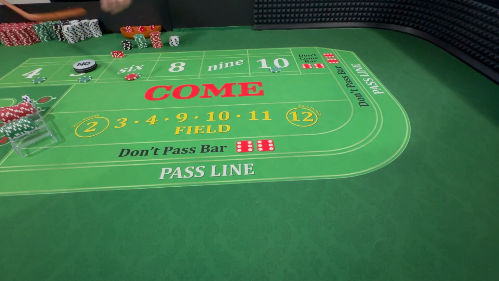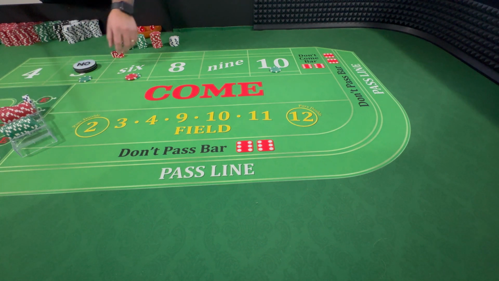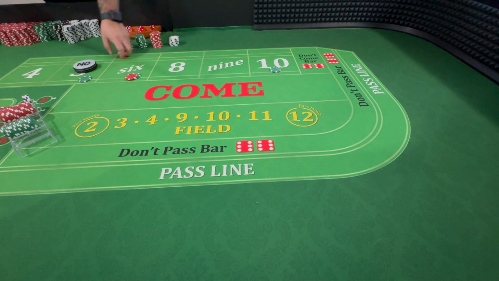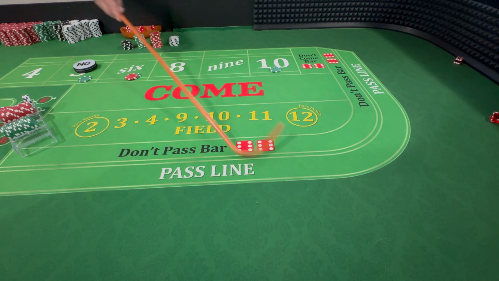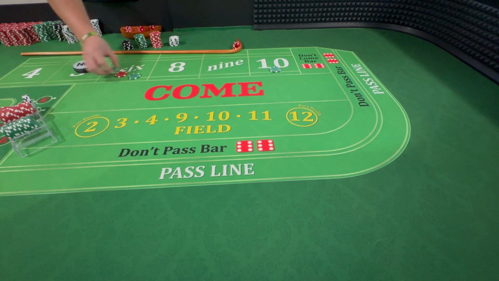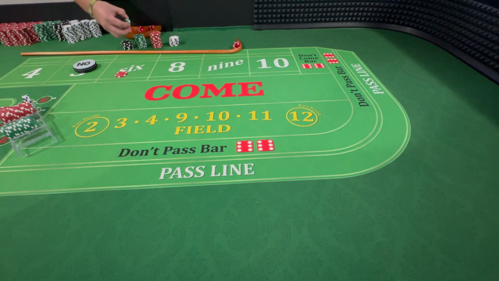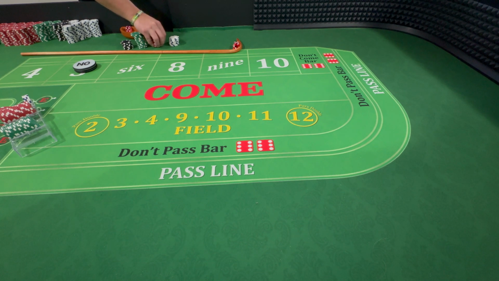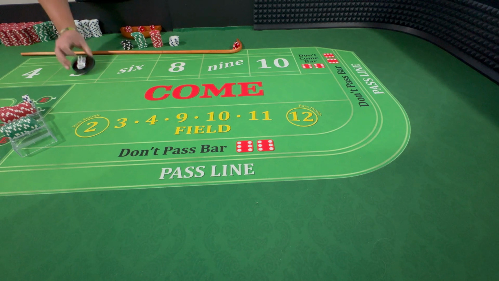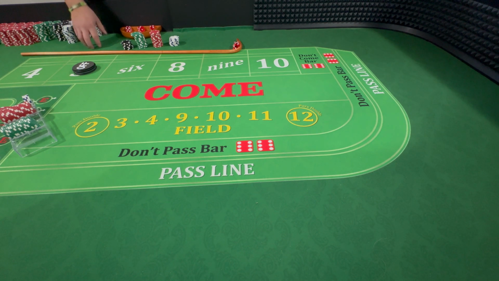Okay. And we're going to regress the 4. And 6-6-12 doesn't help us any. 5-2-7 out. So we're going to lose $75, but we were able to make more than $80 on that particular shooter. So that's kind of the gist of it.